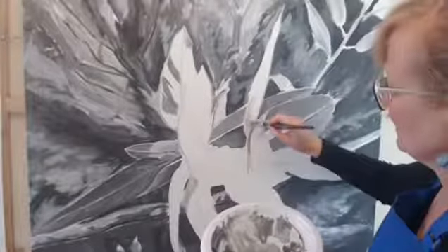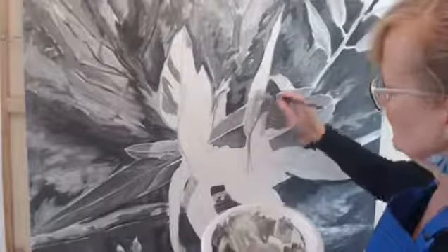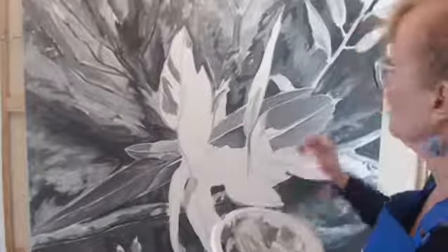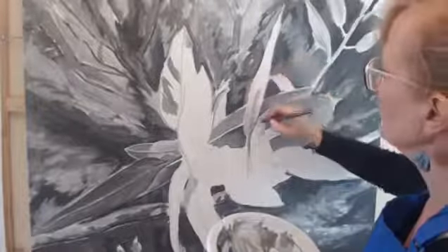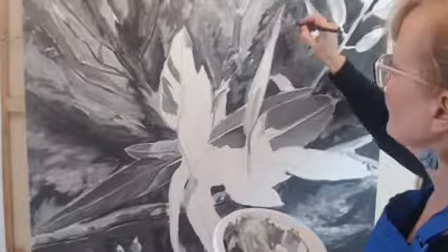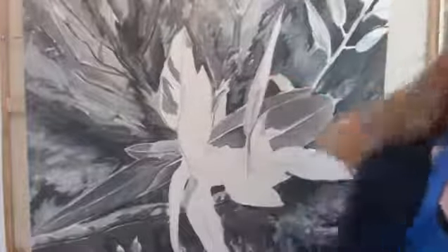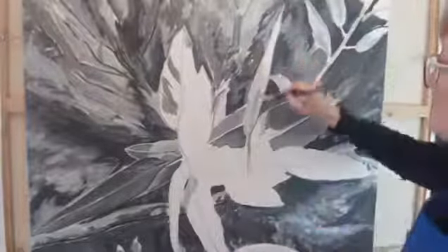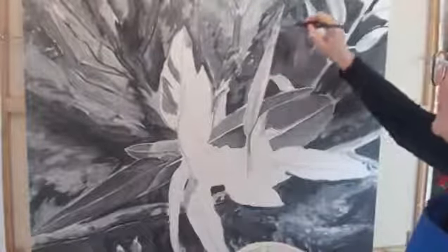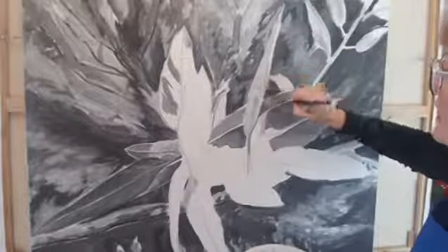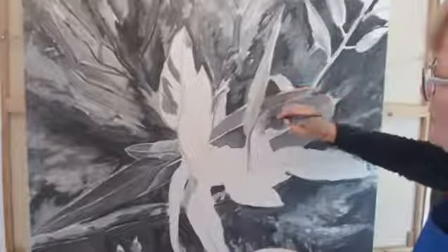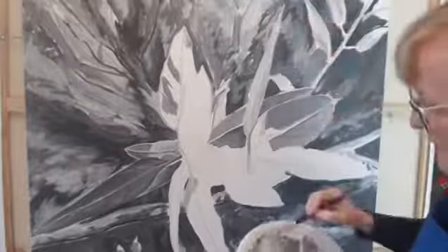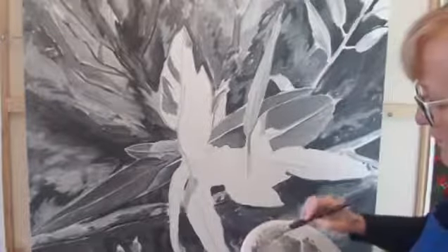Okay, let's have a look here at this nice one. See if I can get anything white out of my messy palette. So some of the leaves are very obviously having light hit them. The light is coming from the other side there.